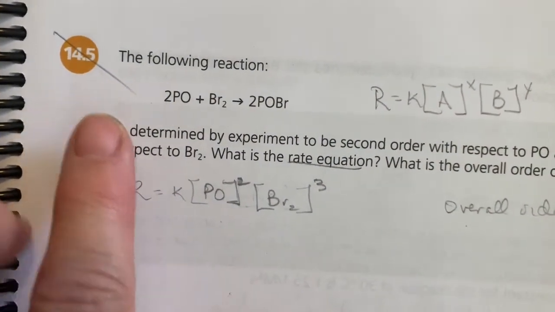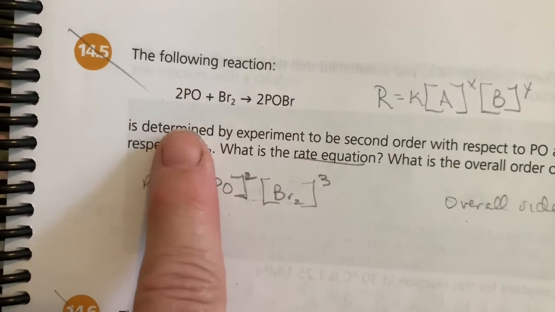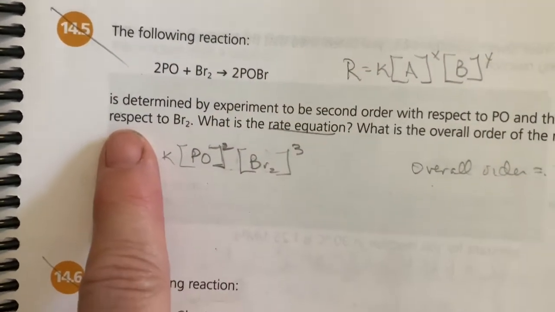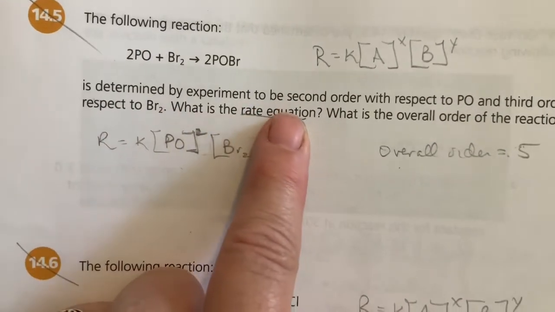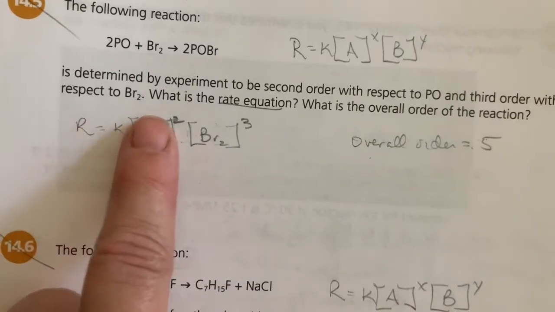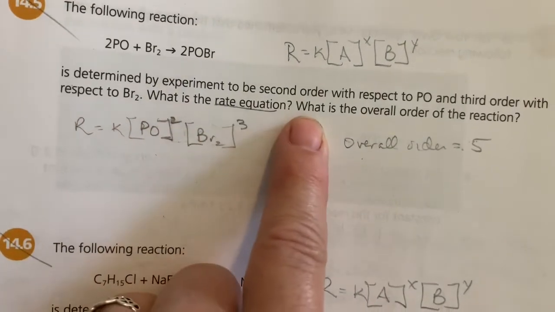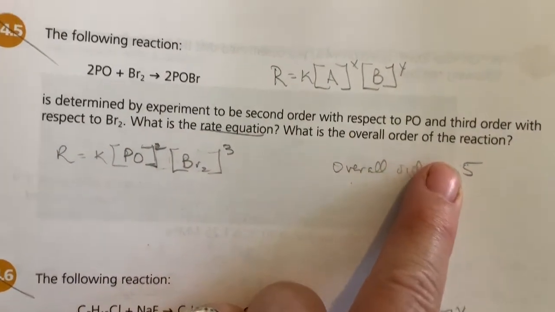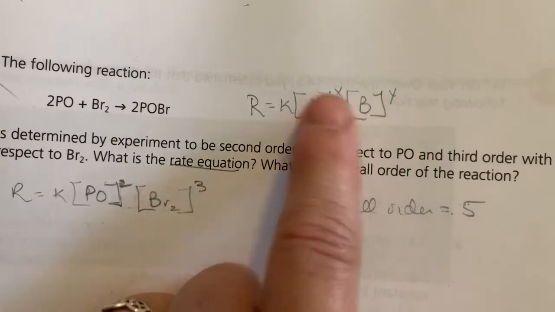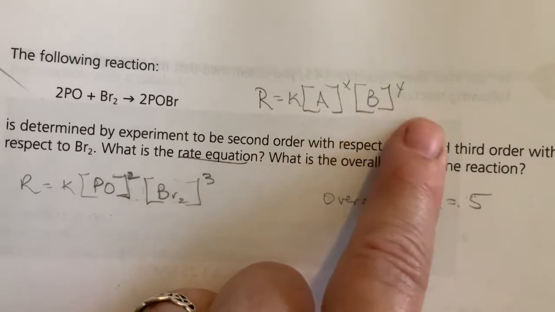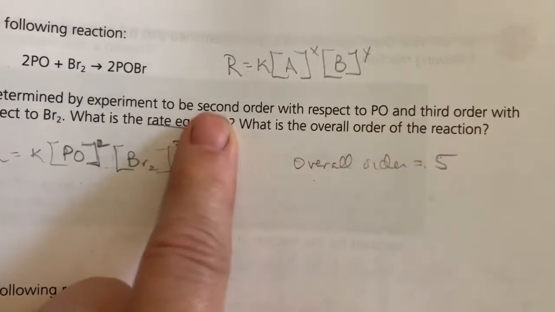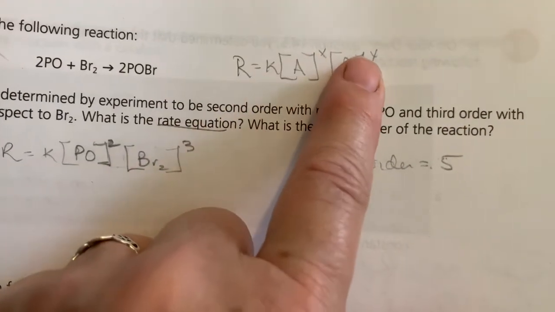Okay, 14.5. The following reaction, 2NO plus Br2 equals 2NOBr, is determined by experiment to be second order with respect to NO and third order with respect to Br2. What is the rate equation? What is the overall order of the reaction? Well, here's my formula. R equals K, concentration of A to the X, concentration of B to the Y. The second order and third order is what those little X's and Y's are.